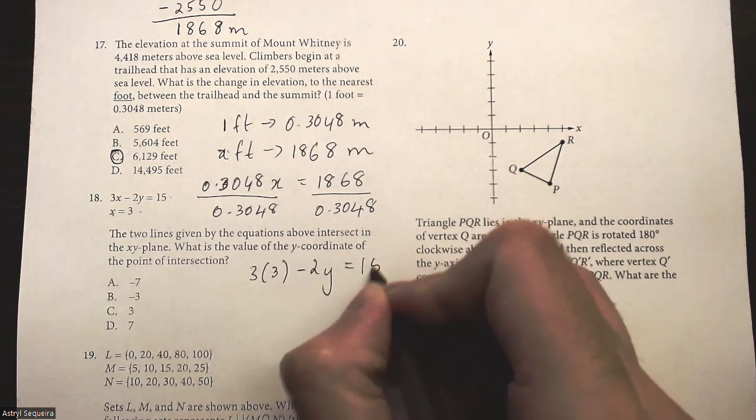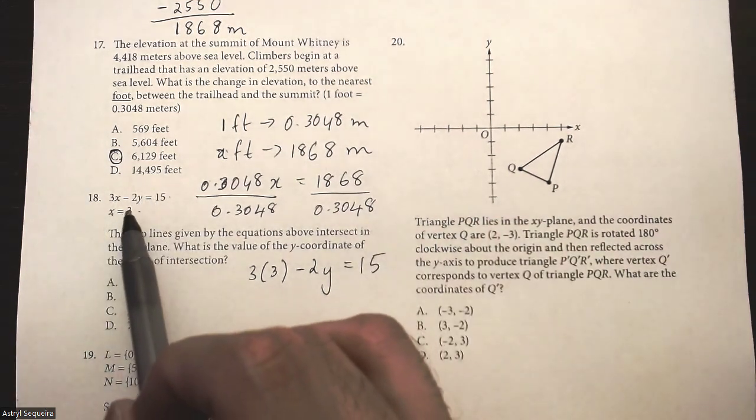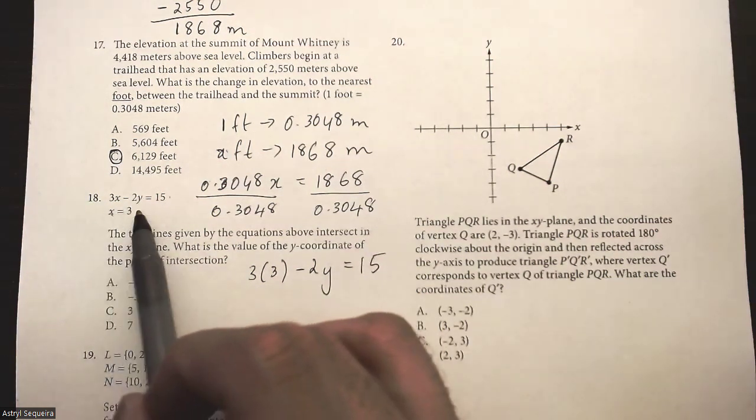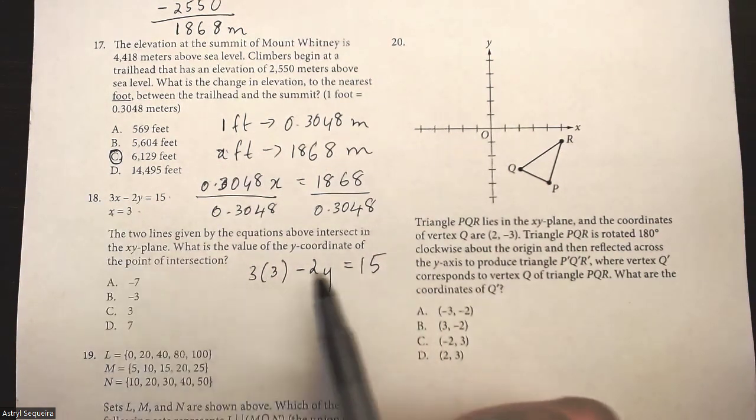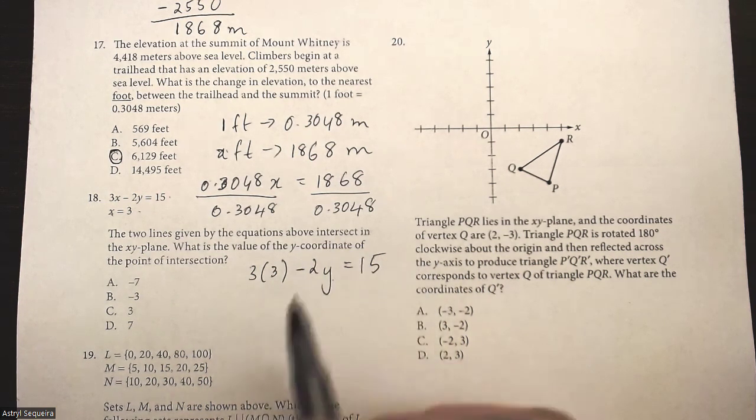And now I can solve for y. I know that the x point of intersection is definitely going to be 3, because the second equation only has an x value of 3. But I can calculate the y value of the point of intersection by solving this equation.